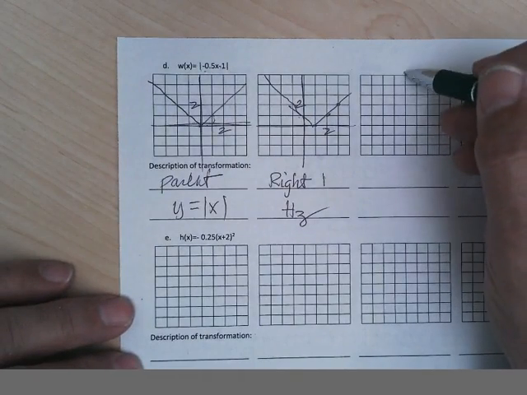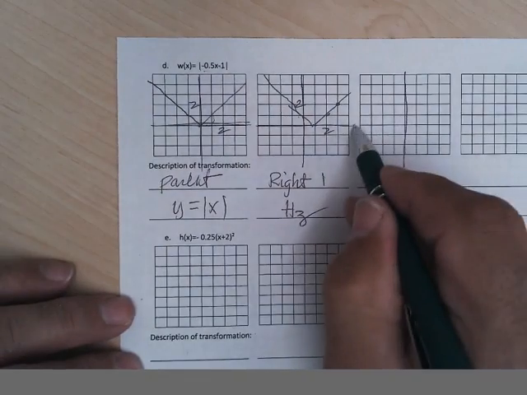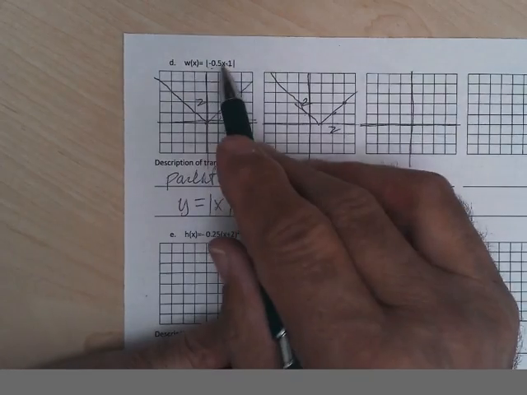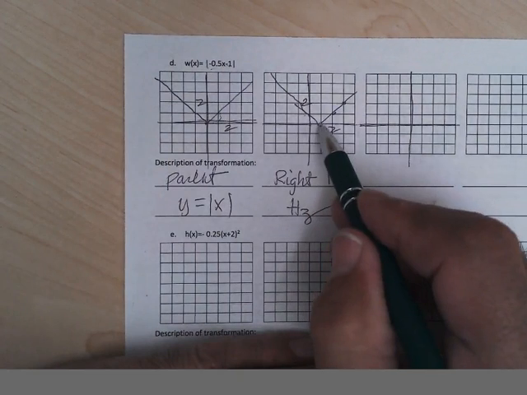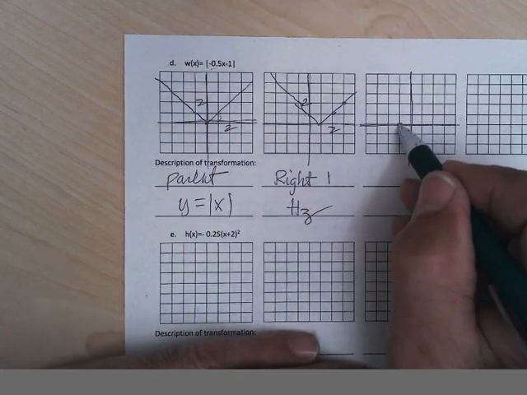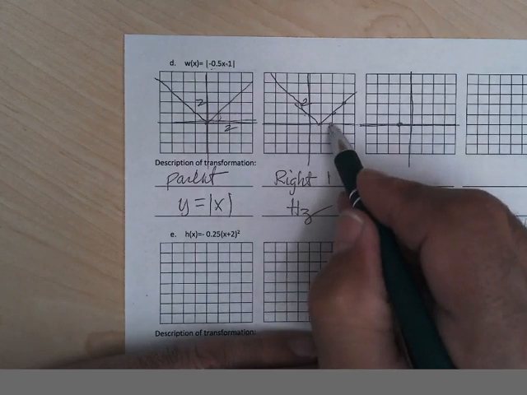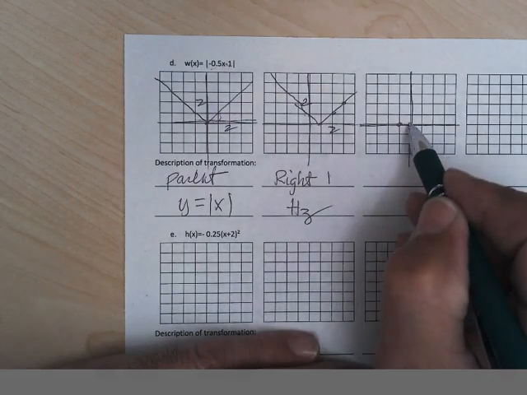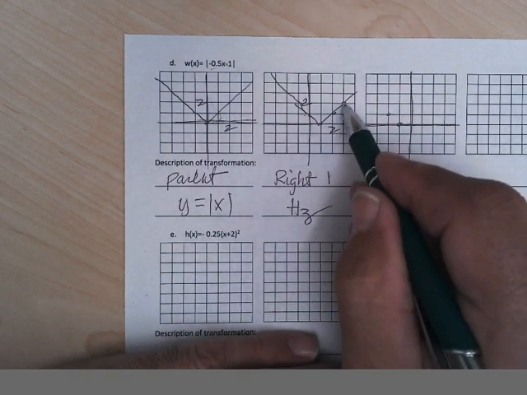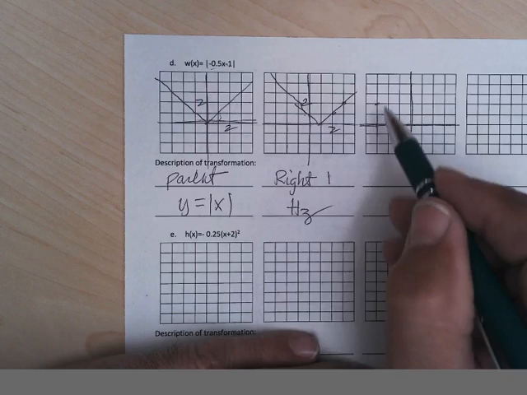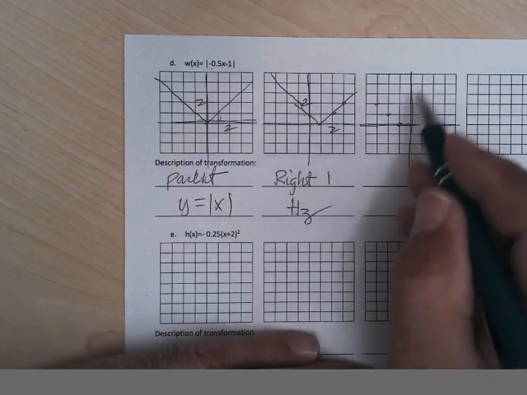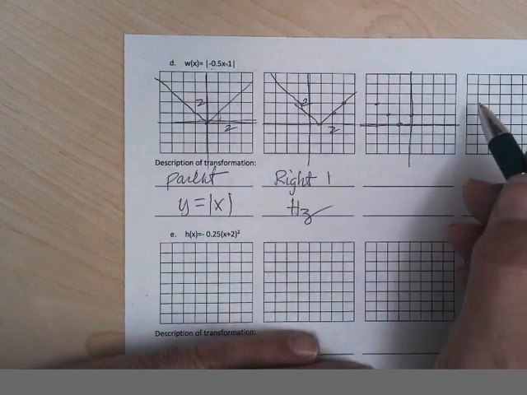So I'm going to put the axis right here. Leave this one about the same place. So minus on the x's. So this was 1, 0. So it becomes minus 1, 0. This was 2, 1. So it becomes minus 2, 1. This was 3, 2. Becomes minus 3, 2. This was 0, 1, becomes 0, 1.